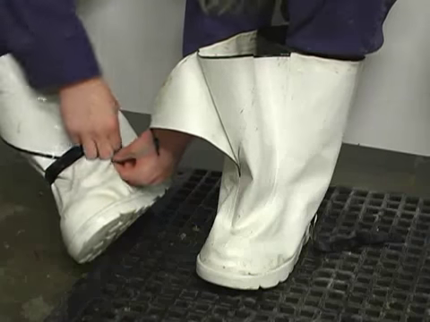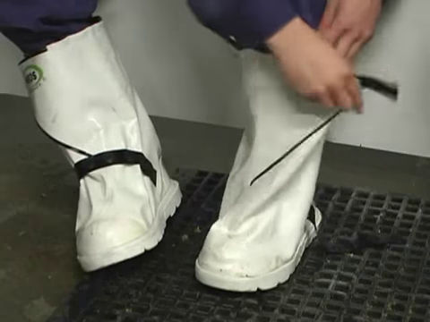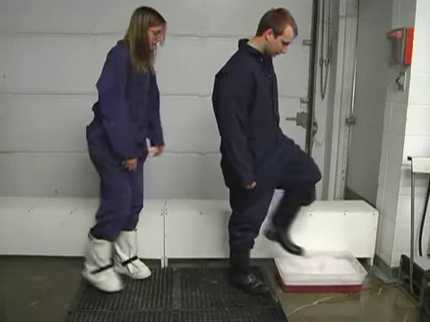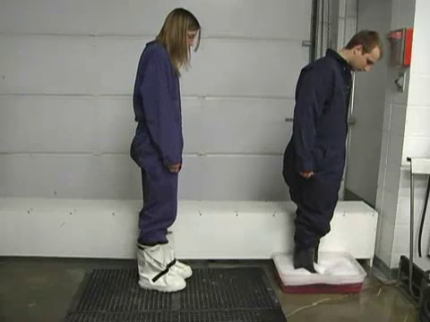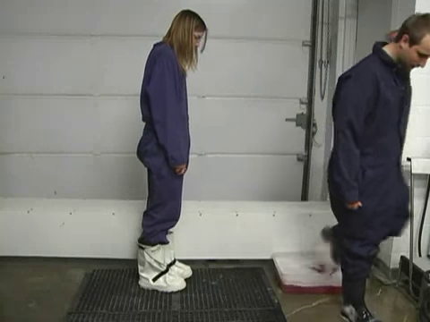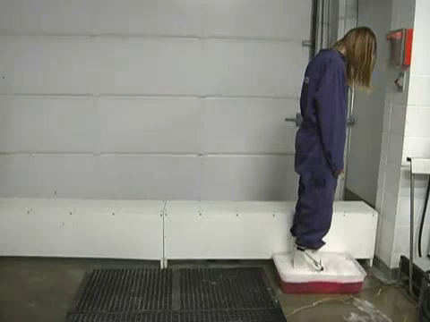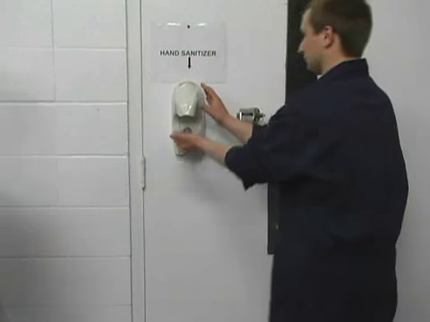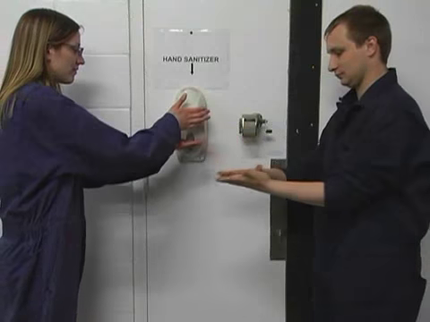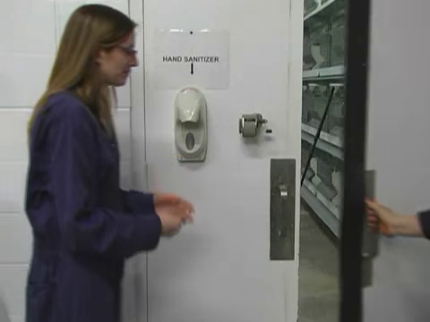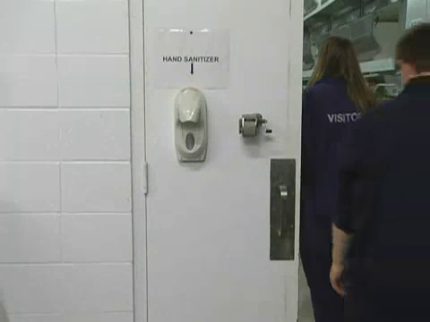On the barn side of the barrier, a clean pair of barn-specific footwear should be put on and then sanitized in a disinfectant solution. It is important that there is adequate contact time between the boots and the disinfectant to achieve proper sanitation. Prior to entering the barn, an individual should wash or sanitize their hands. Contaminated hands are a potential means of transmitting infectious material from one part of the farm to another.